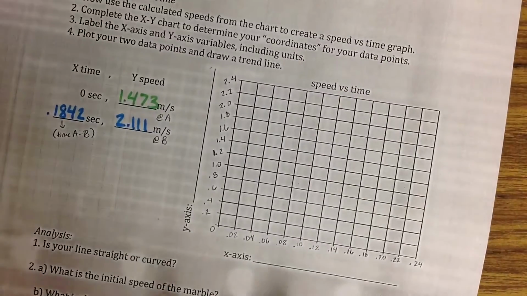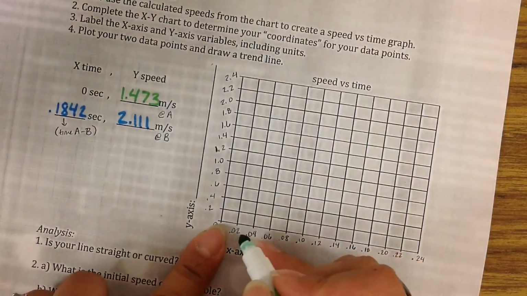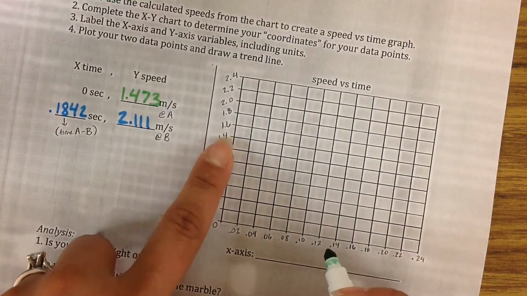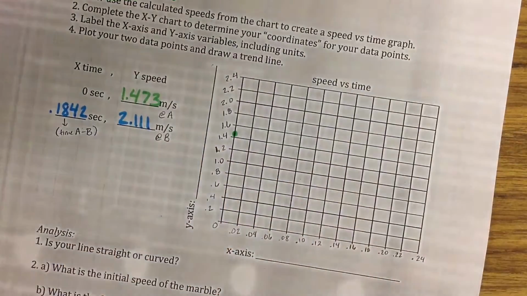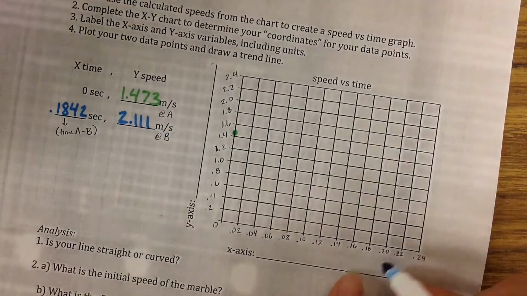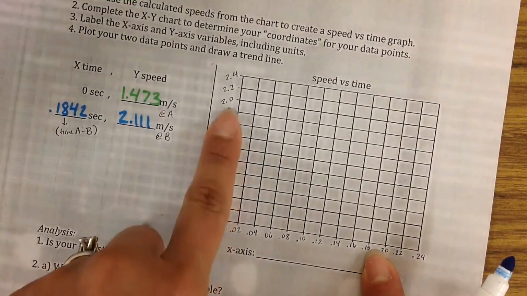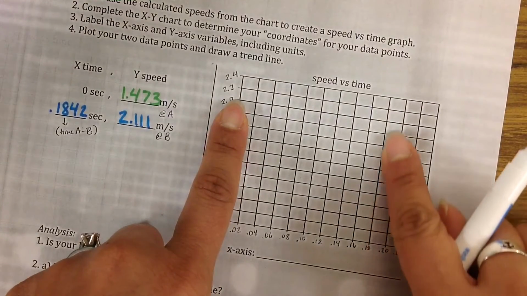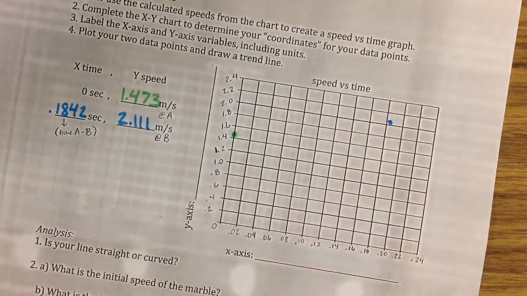Now I'm going to use these as coordinates and plot my data. At 0 seconds, our marble was already rolling with a speed of 1.473, so that's going to be somewhere right in here. After 0.184 seconds had passed, our marble was now up to a speed of 2.11. So 0.18, 2.11 will be something right in there.